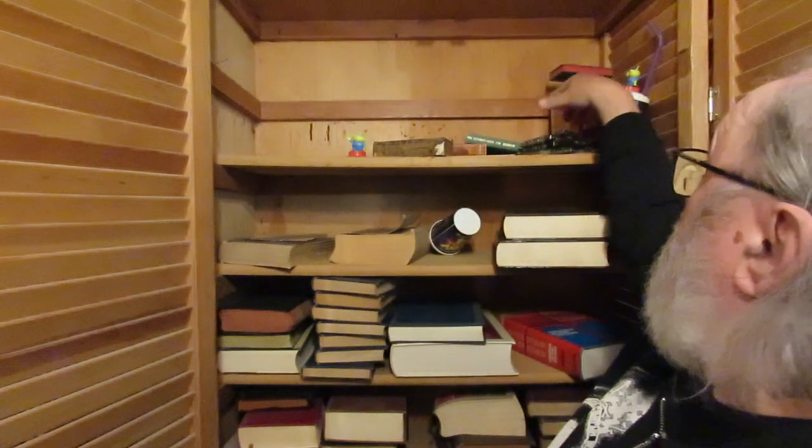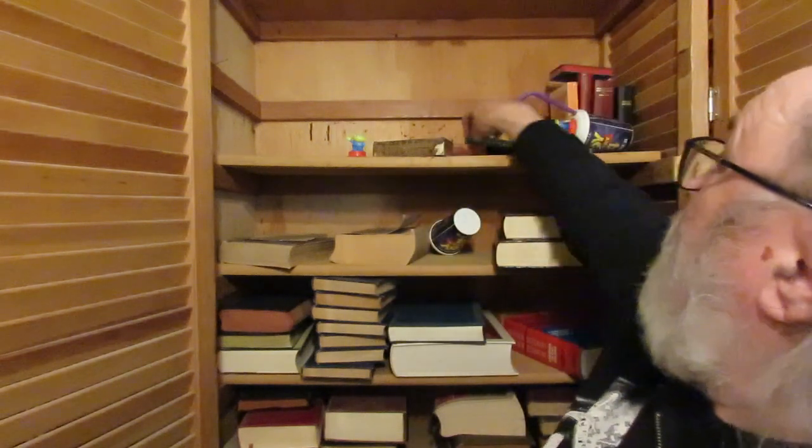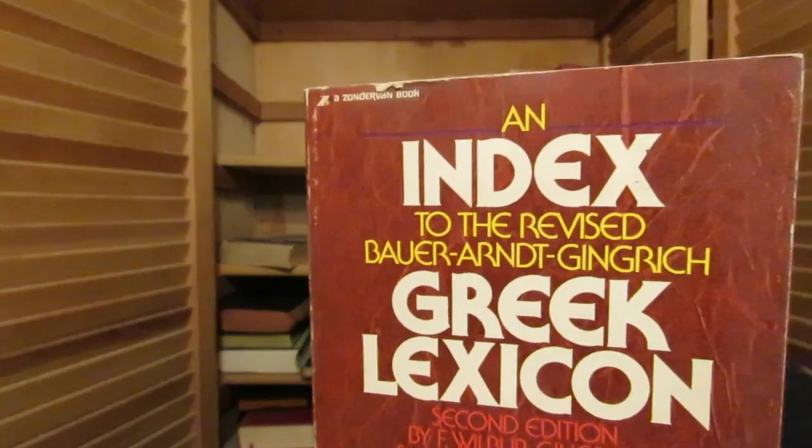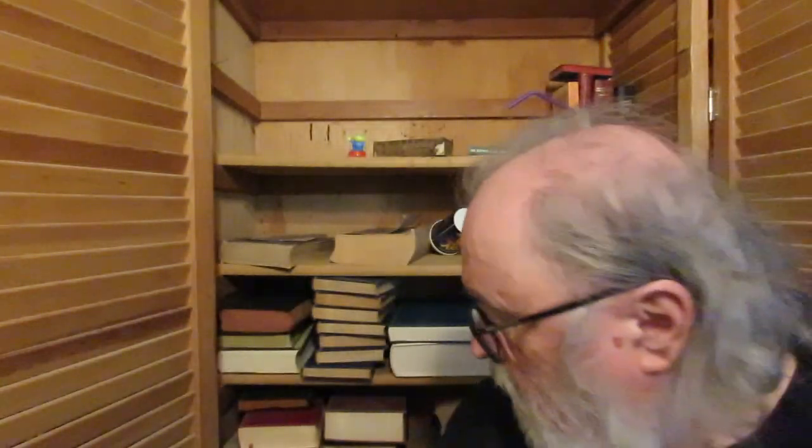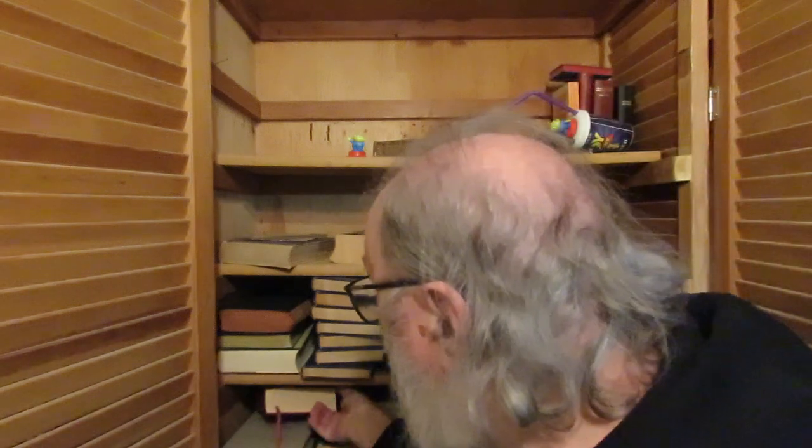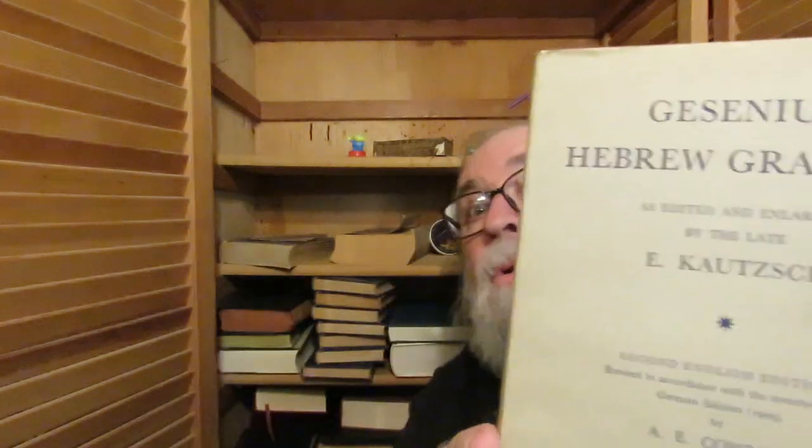These are the kind of books that you would have doing biblical exegesis on the Old and New Testament, just basic reference books, word studies that you would look at if you were doing biblical exegesis. What else do I have here? Index, Revised Greek Lexicon. What else I have? There's a Greek Hebrew grammar.